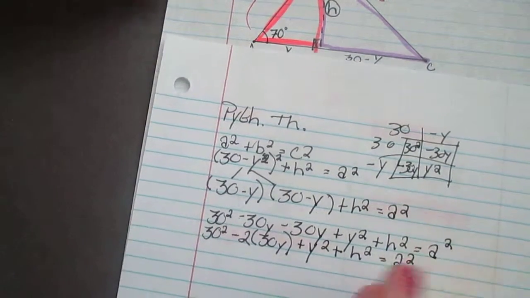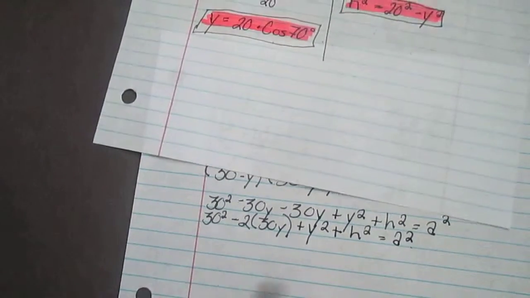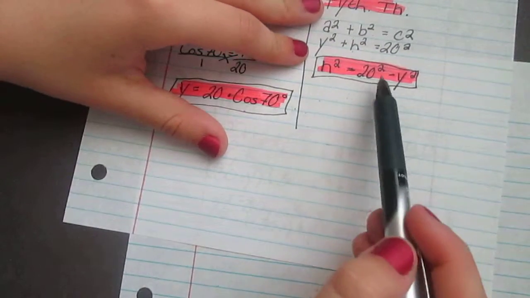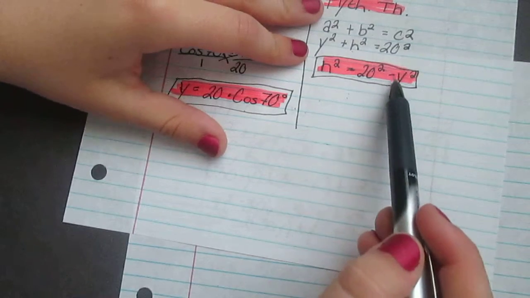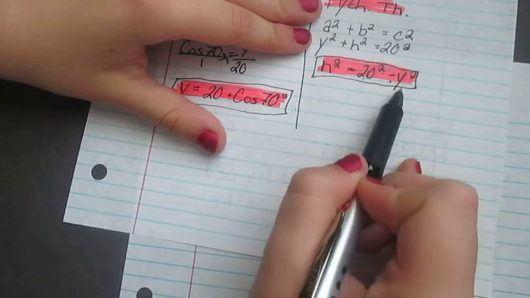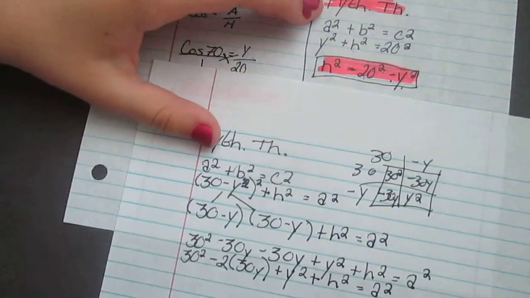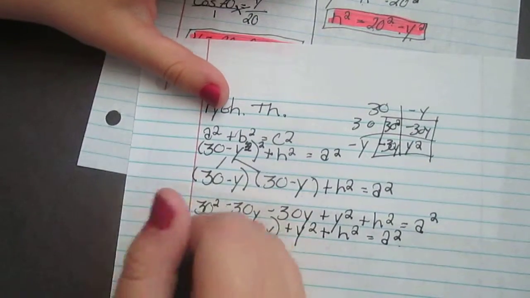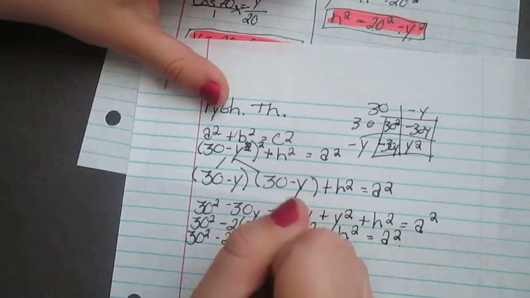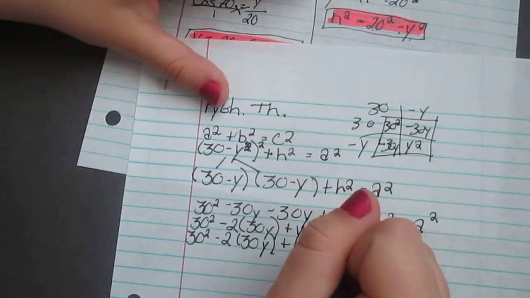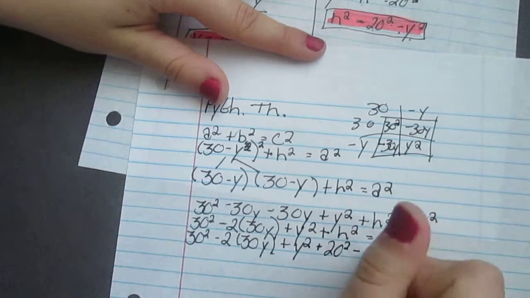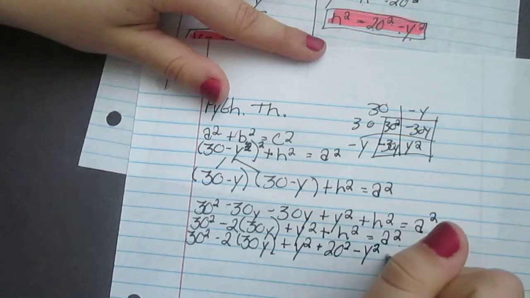Next, we're going to plug in what we know. Now we're going to use this h squared. h squared equals 20 squared minus y squared, so we're going to use that over here. We bring it down: 30 squared minus 2 times 30y plus y squared plus 20 squared minus y squared equals a squared.